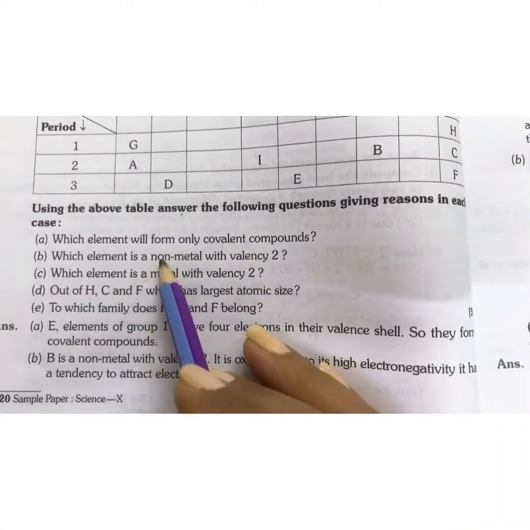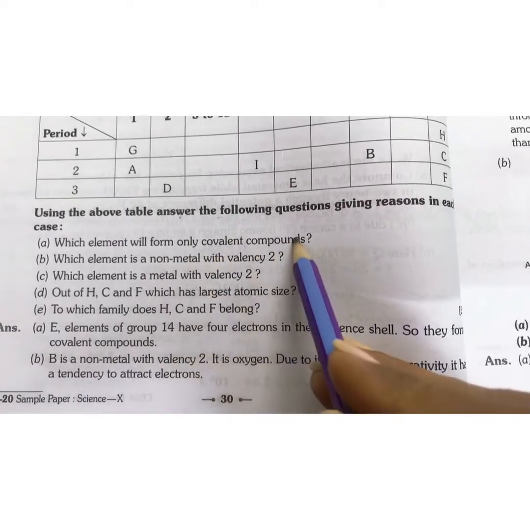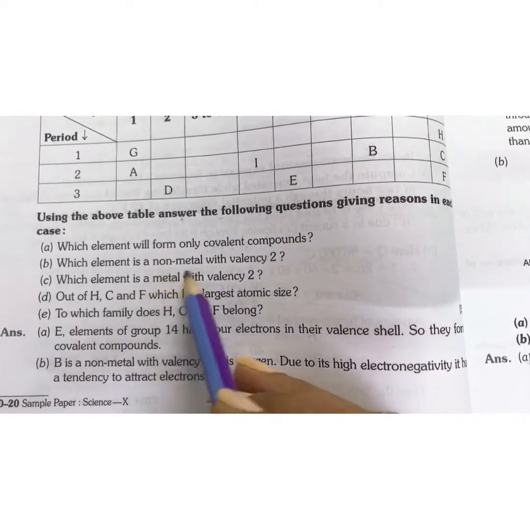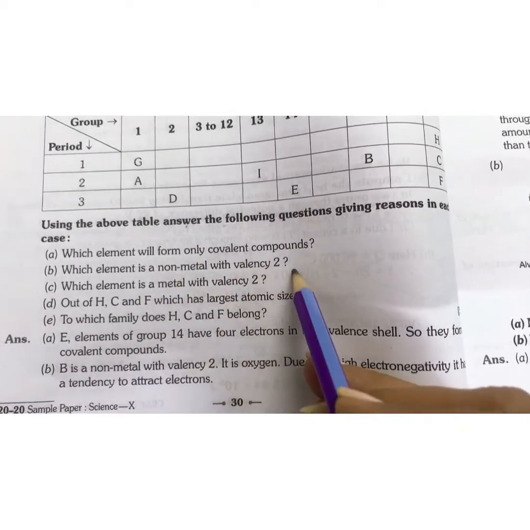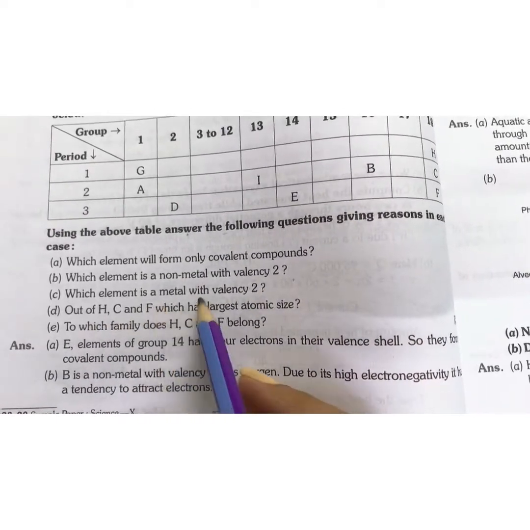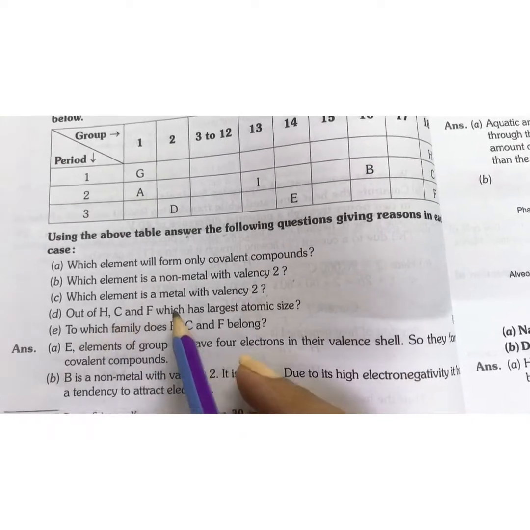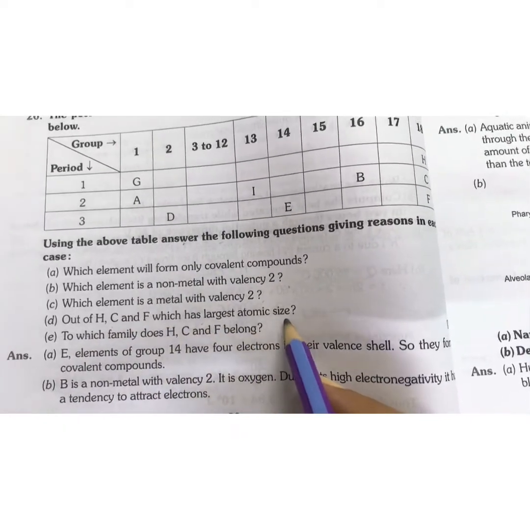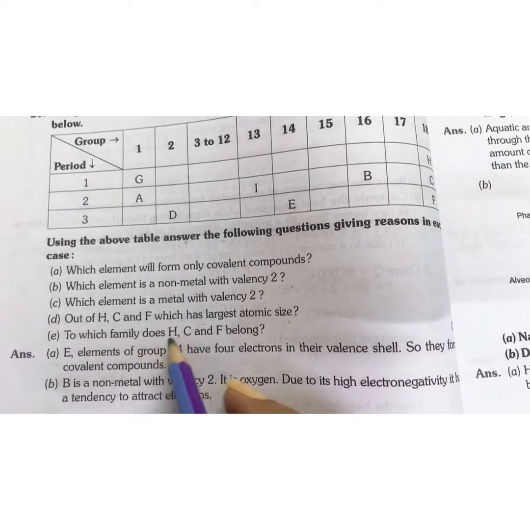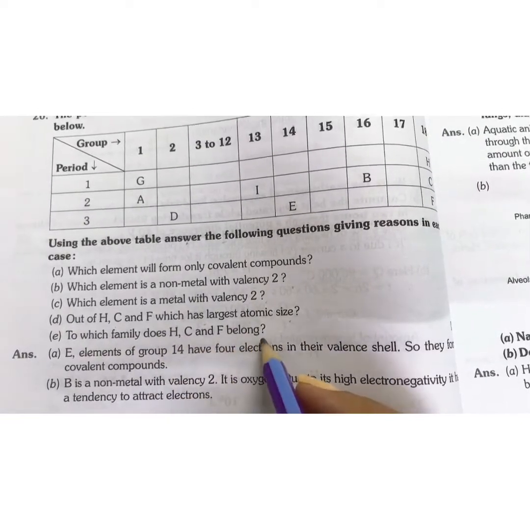Which element will form only covalent compounds? Which element is a nonmetal with valency 2? Which element is a metal with valency 2? Out of hydrogen, carbon and fluorine, which has the largest atomic size? To which family do hydrogen, carbon and fluorine belong?